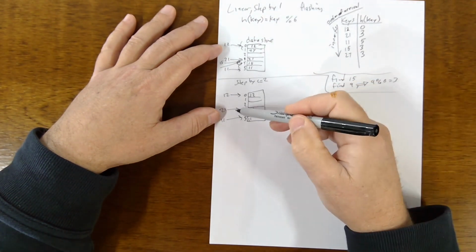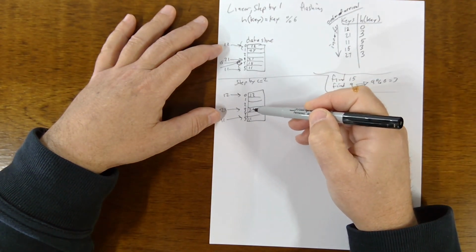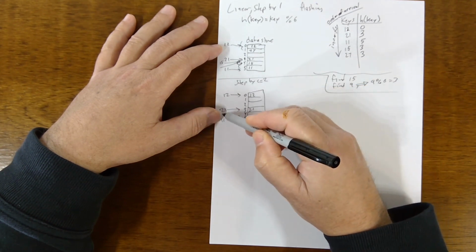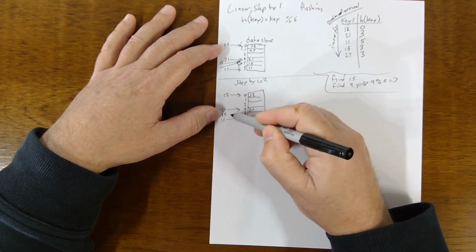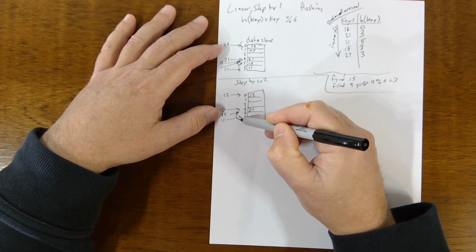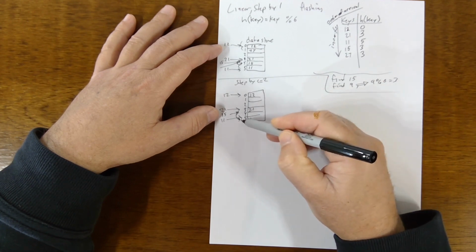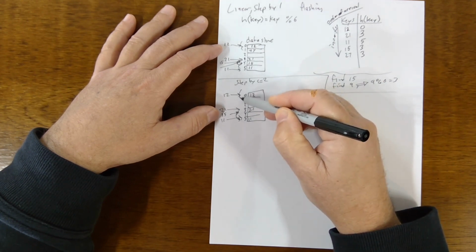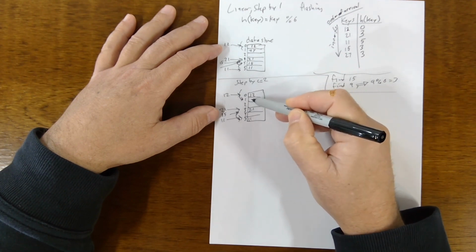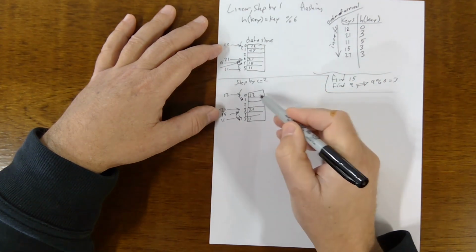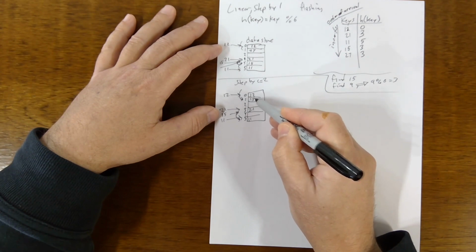15 shows up, hashes to 3. 21 is already there. So now you step by 2. That spot's also taken. So you step by 2 again, which will give you this blank spot. So that's where he goes.